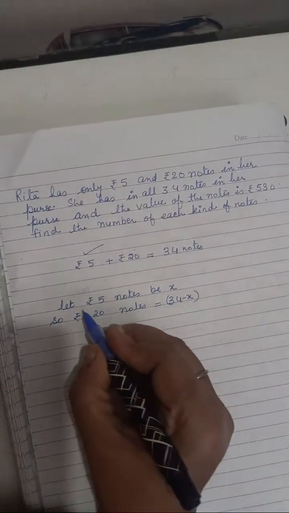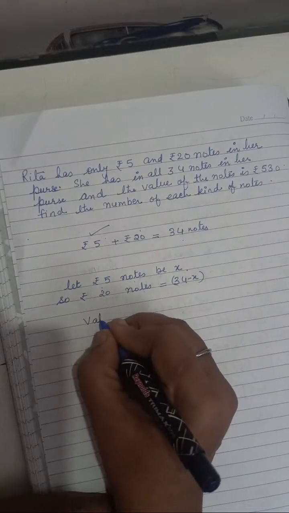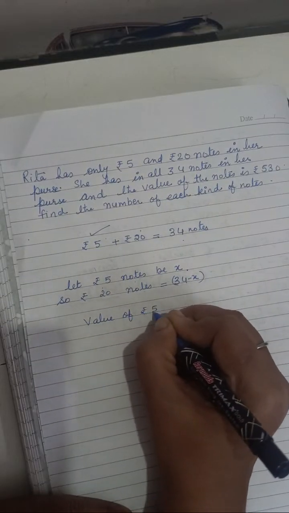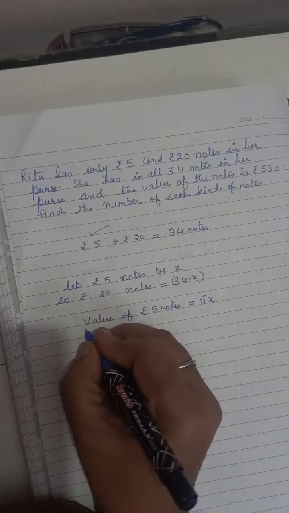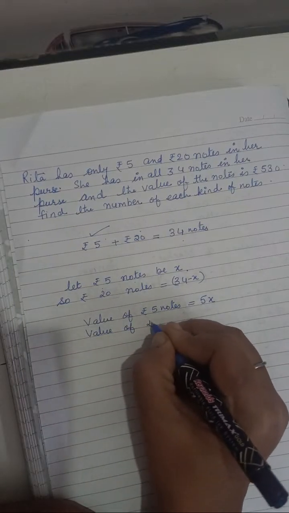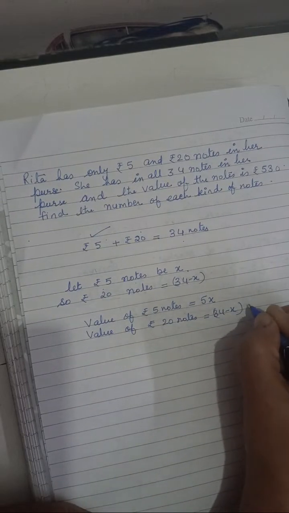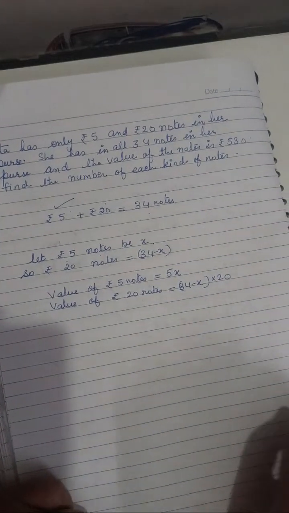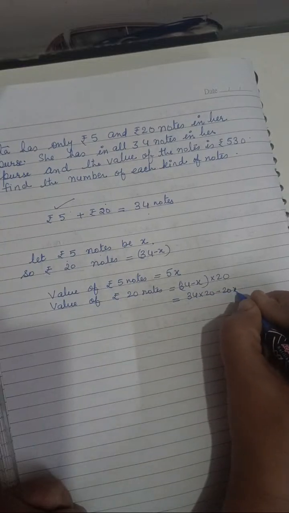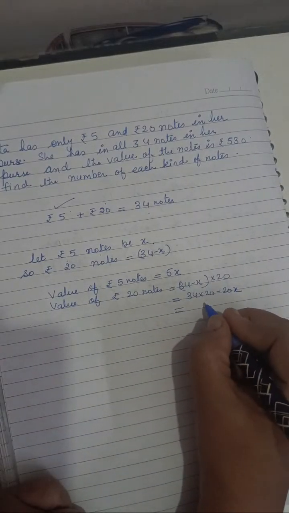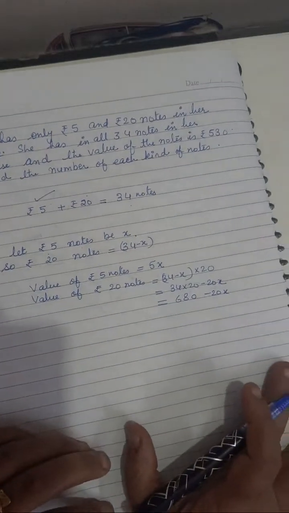Now here you need to solve the question. If there are x notes of 5 rupees, so what will be the value of 5 rupees notes? Value of rupees 5 notes, that will be 5x. Okay, and what will be the value of rupees 20 notes? That will be 34 minus x multiplied by 20. Okay, just solve it. So it will come 34 into 20 minus 20x. Now solve it. So it will come 680 minus 20x. Till here, I guess there is no problem.